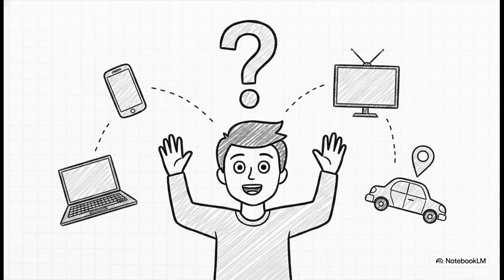But how did we actually get here? It's a fundamental question, isn't it? Our modern world can feel like pure magic sometimes, but it definitely didn't just drop out of the sky. To truly understand the tools we use today, we have to uncover the evolutionary journey that kicked off centuries ago.